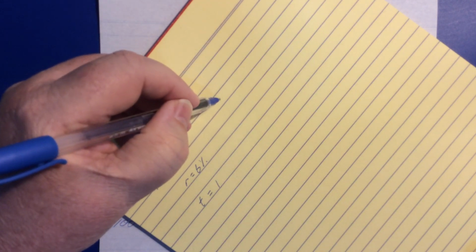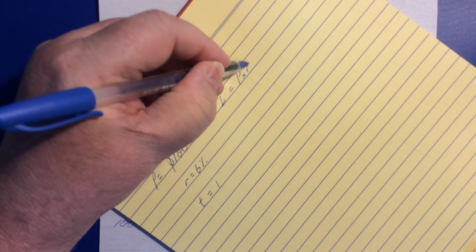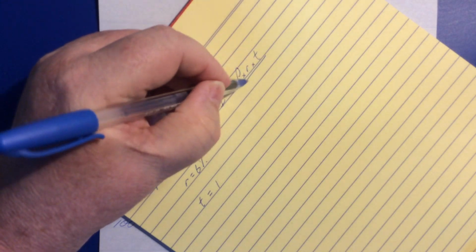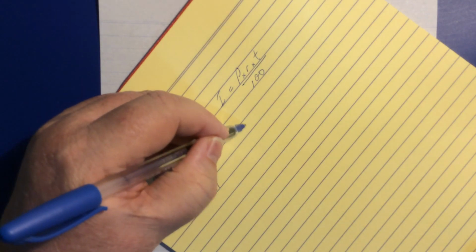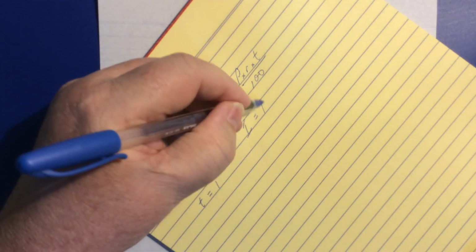So let's get our formula. I is equal to P times R times T over 100. So the amount of interest that you get is equal to the principal, 100, times the rate, 6. Now you put this in as 6, you don't write it as 0.06 or anything like that.